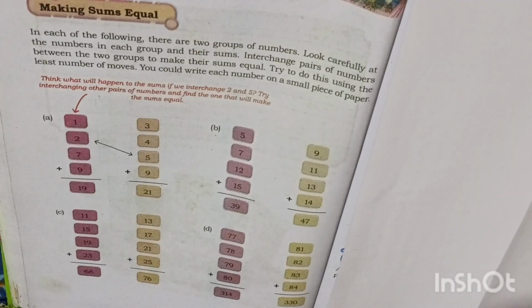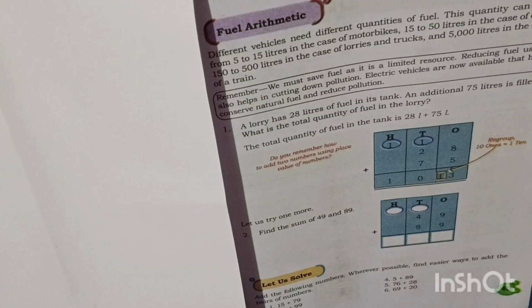These are the sums you have already known. Then comes fuel arithmetic. Fuel means oil, different types of oils. Different vehicles need different quantities of fuel.